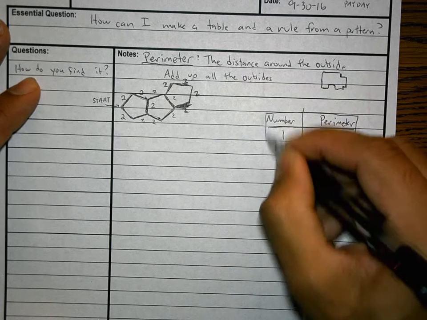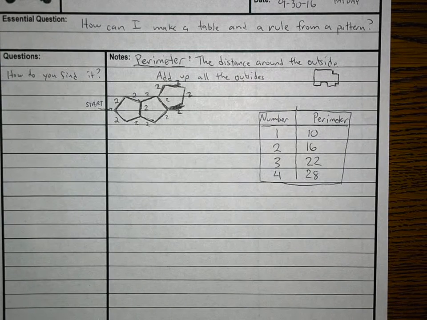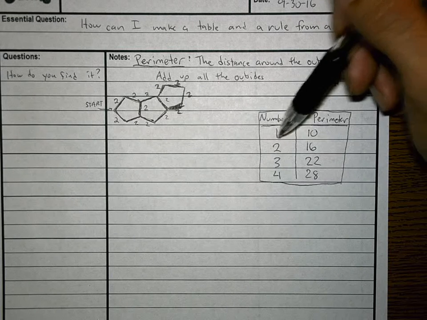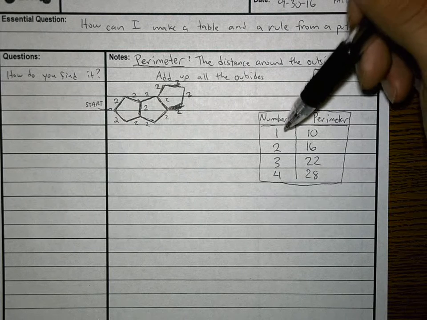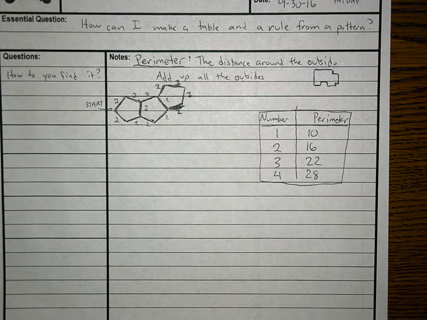There's our table. In our table, we're going to have to know different parts of the table. We're going to have to know which one is our dependent variable and which one is our independent variable. Which one depends on the other? Let me ask it this way. Does the number of pentagons depend on the perimeter, or does the perimeter depend on the number of pentagons? Think about it. Which one is dependent on the other?